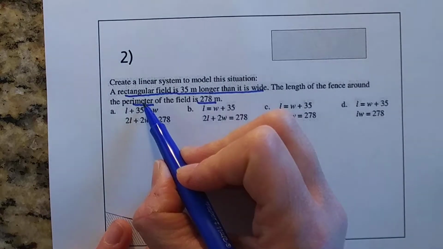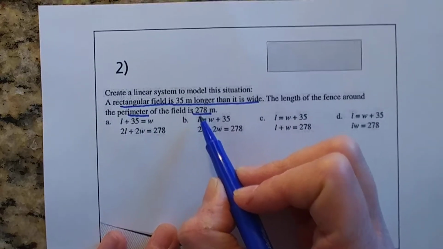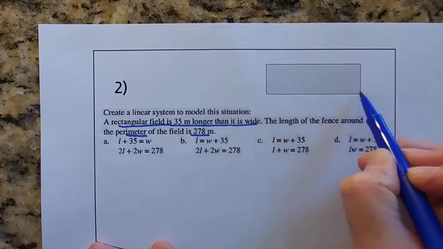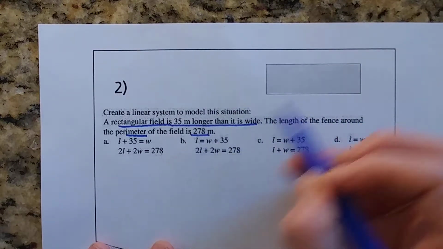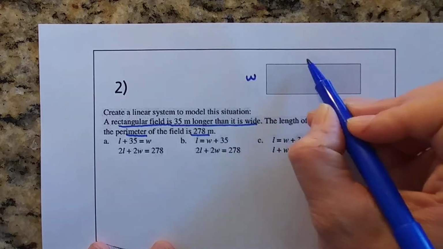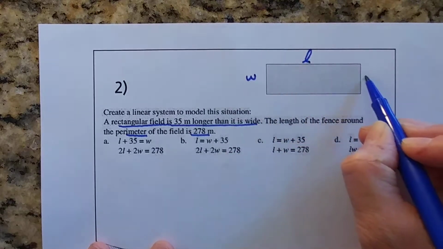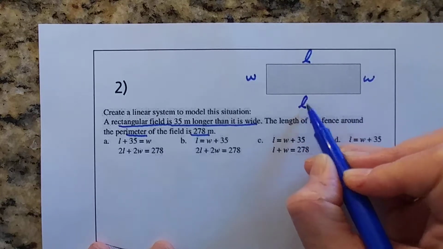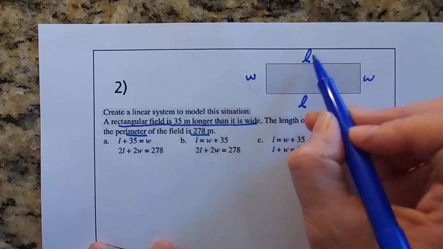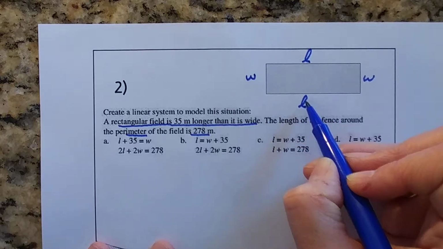It tells us that the perimeter is 278. So that means if we add up all the sides, the perimeter all the way around would be 278. Now remember, all the way around is made up of the width, the length, the width, and the length, all of them added together. Do you see how that's 2 widths and 2 lengths?